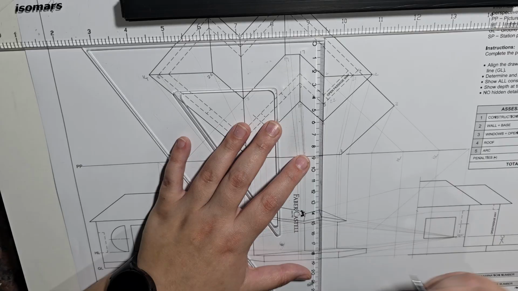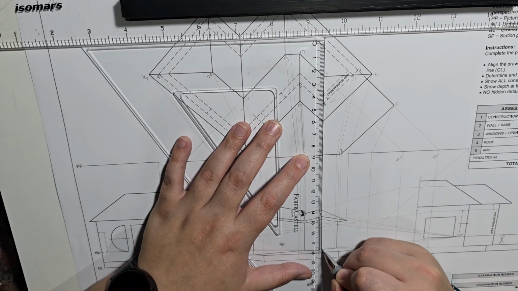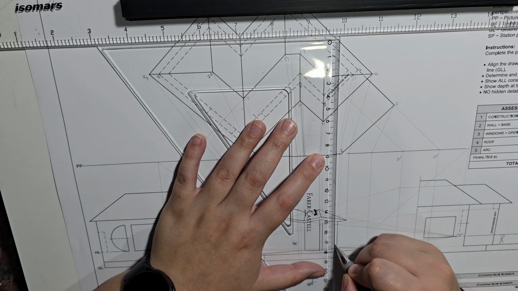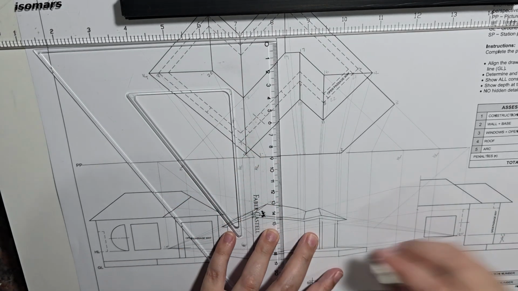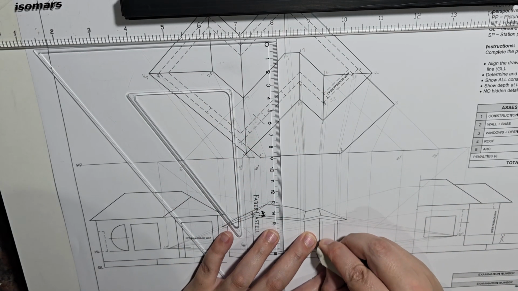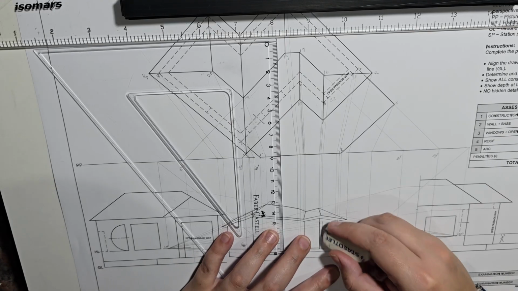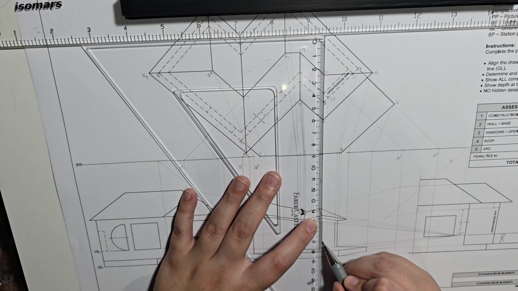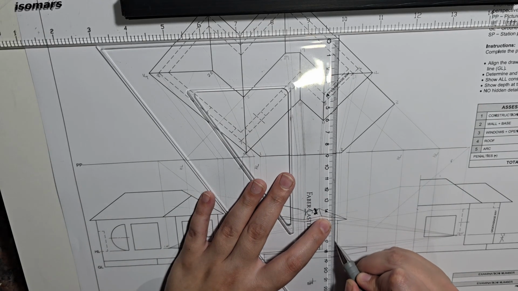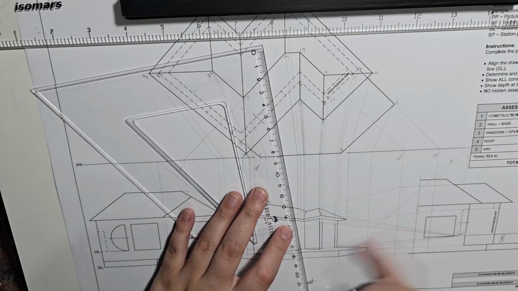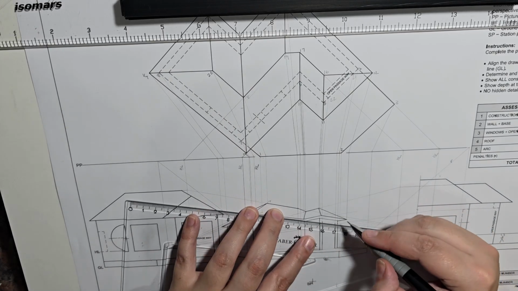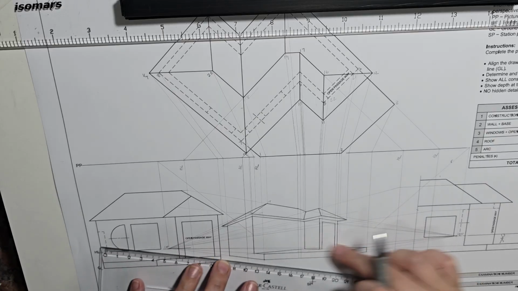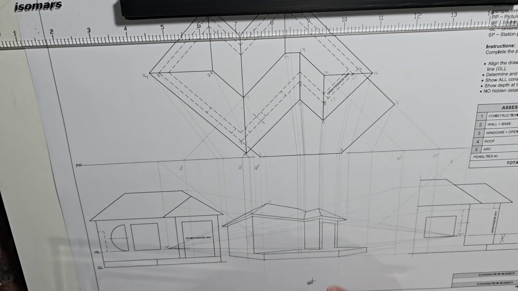Okay, so let's draw that in. Doorway, doorway, there we go, my doorway, and here is the doorway. Then we get the back of the wall. Okay, I'm going to do that fine detail later.